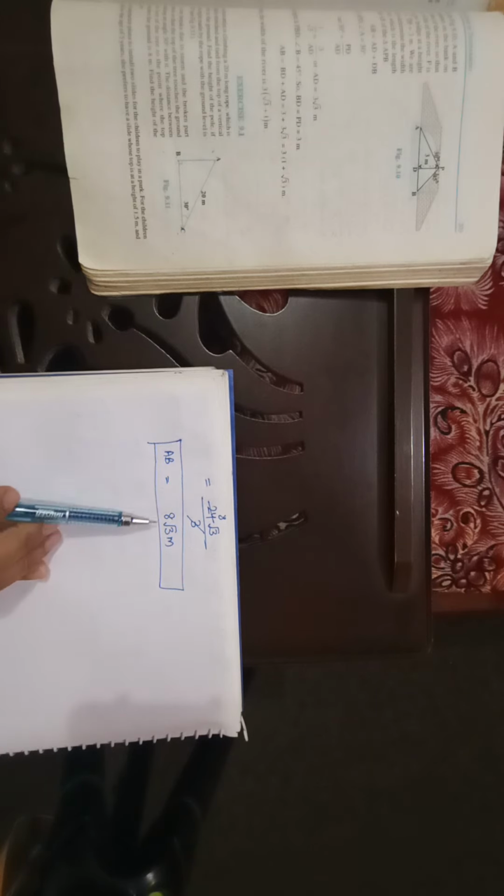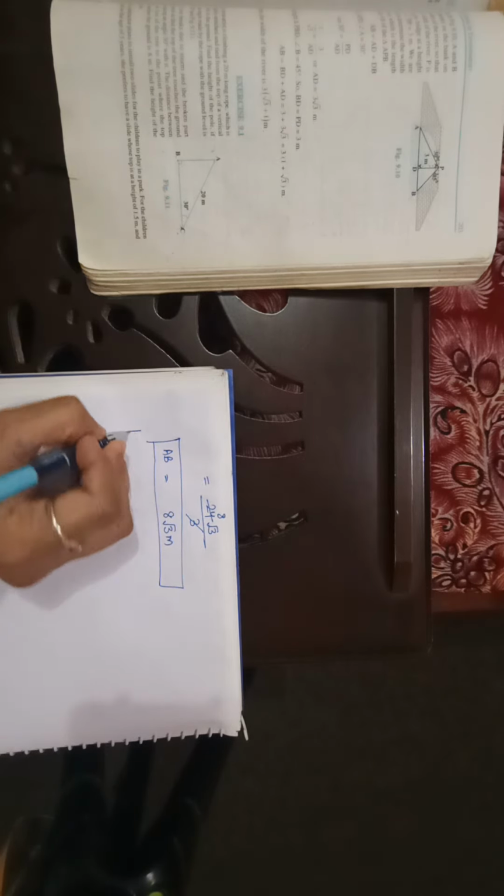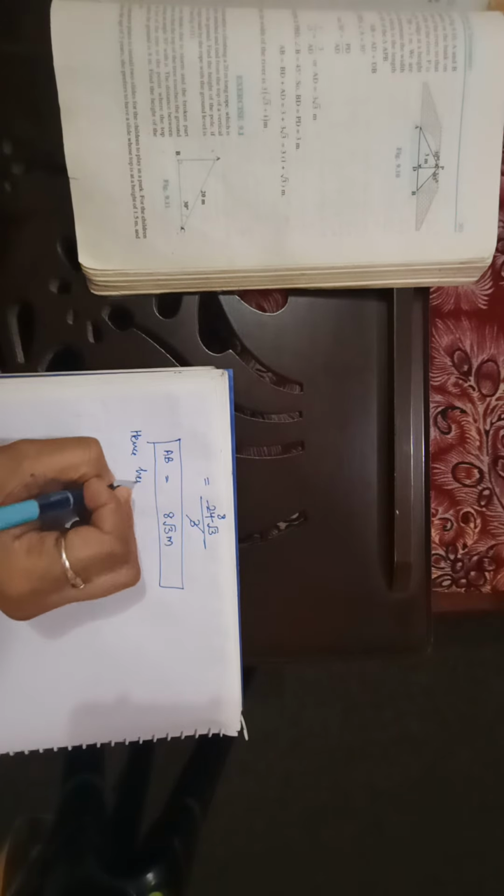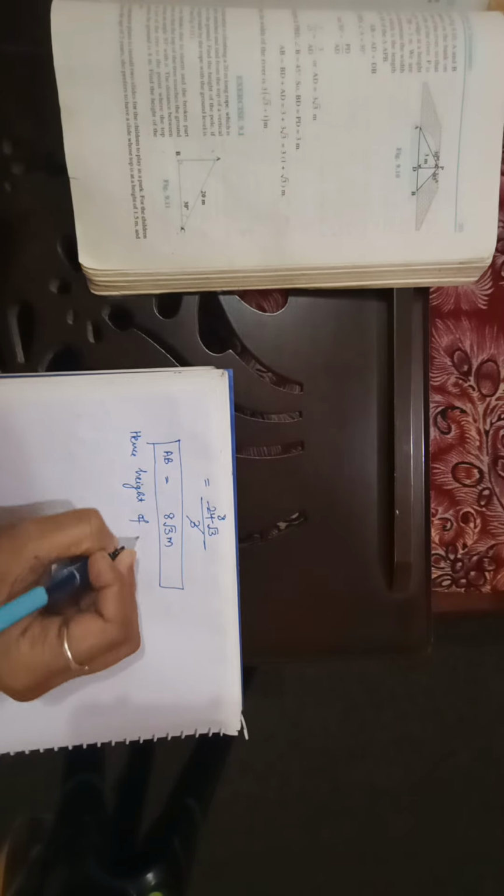This was the height of original height of tree AB. If in the question, children, if the value of root 3 is given as 1.732, then only you can multiply it with 8 into 1.732. Otherwise, this is the final answer. Right? So, you will write, hence, height of the tree is equals to, is 8 root 3 meter.